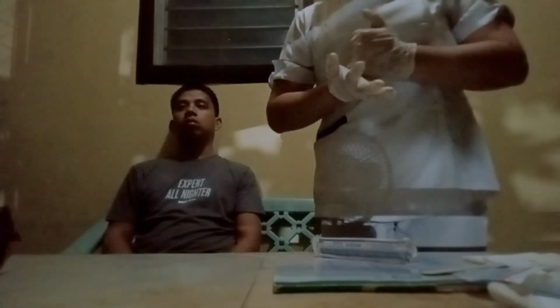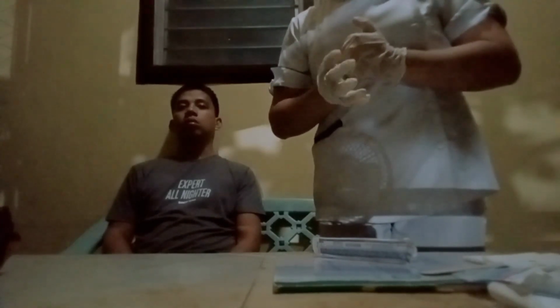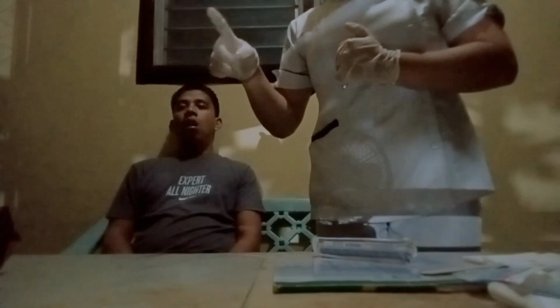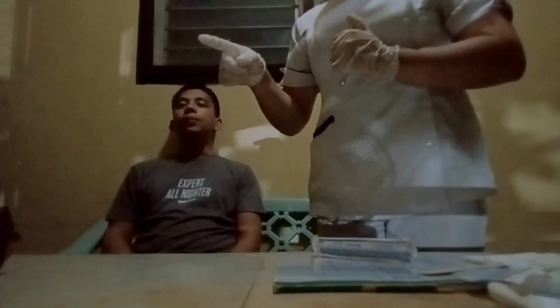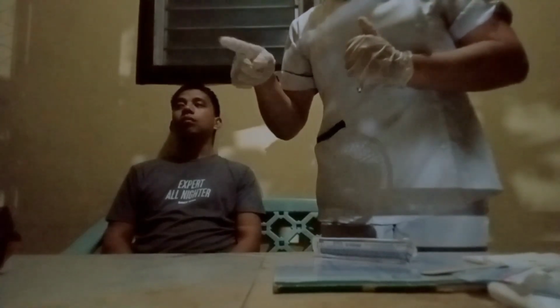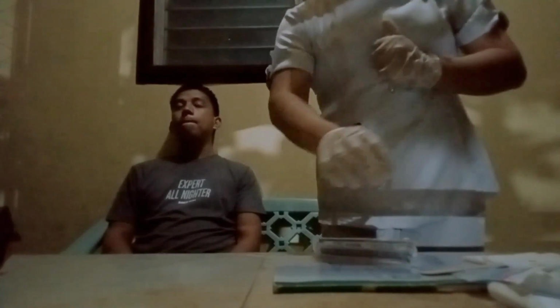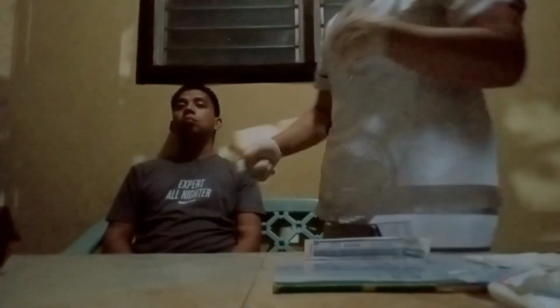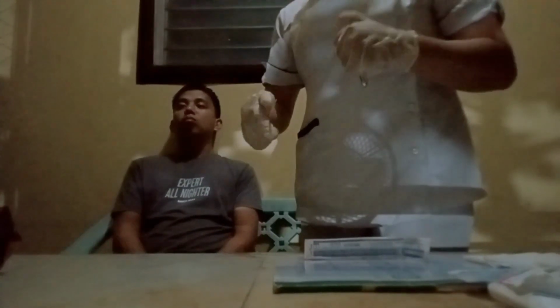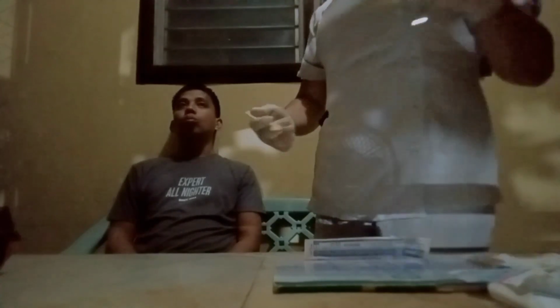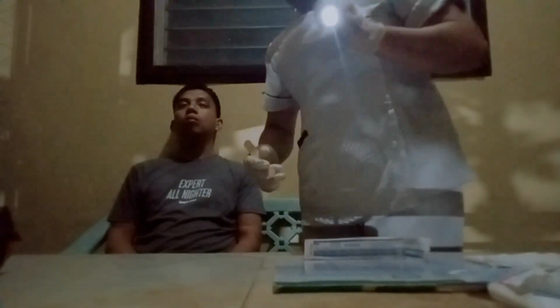In inspecting, we're going to expose one side of the oropharynx while the tongue blade is pressed against the tongue on the same side, with the patient still tilting his head back and his mouth open wide. We're also going to use a pen light for better illumination.